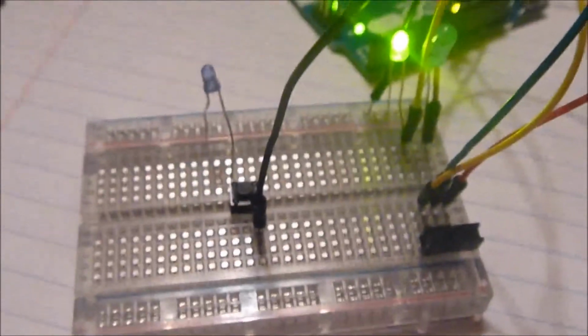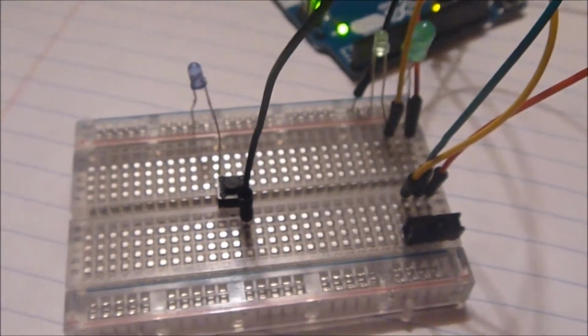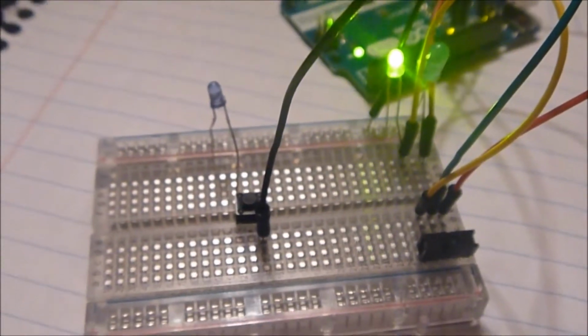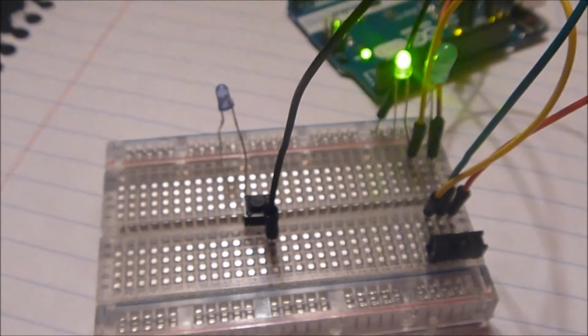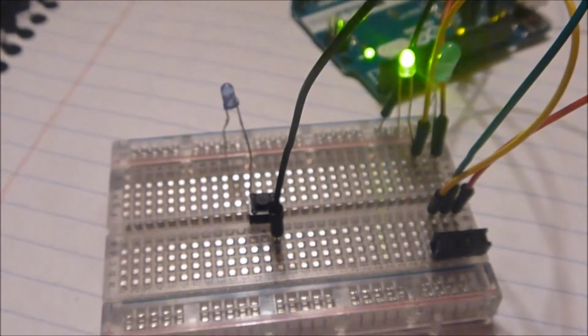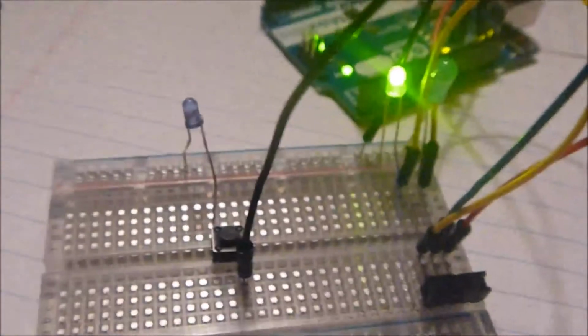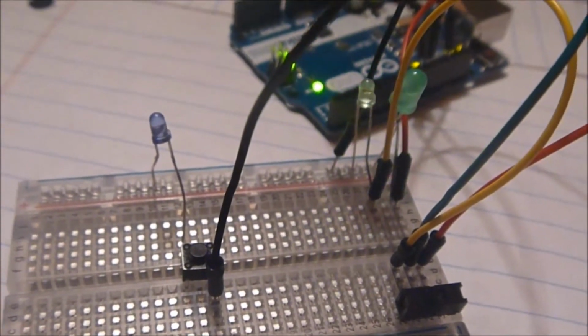Hi, this is Seth from Iowa State, and I'll be showing you a project I've been working on with Arduino and Simulink, just experimenting around. Right now I have two different things going on.